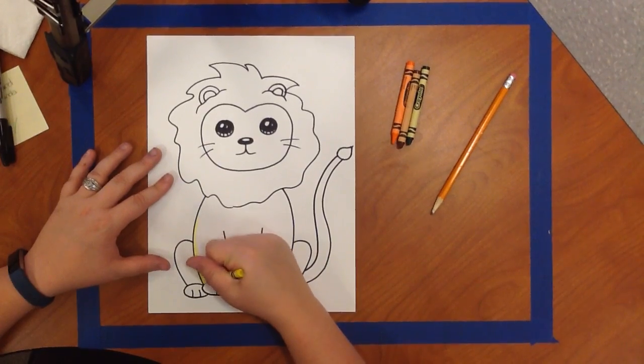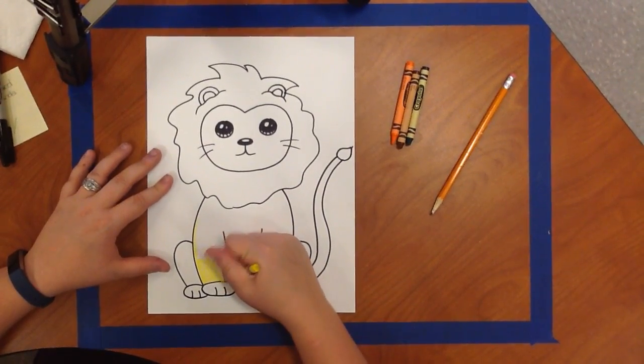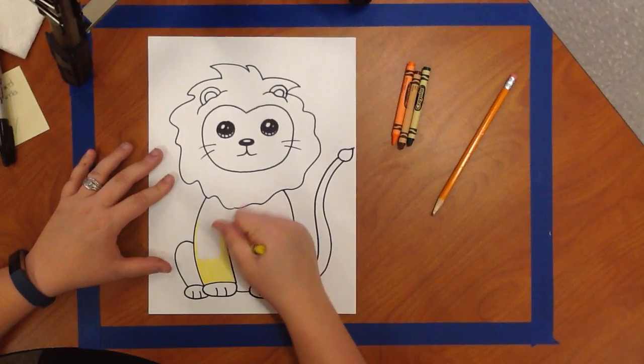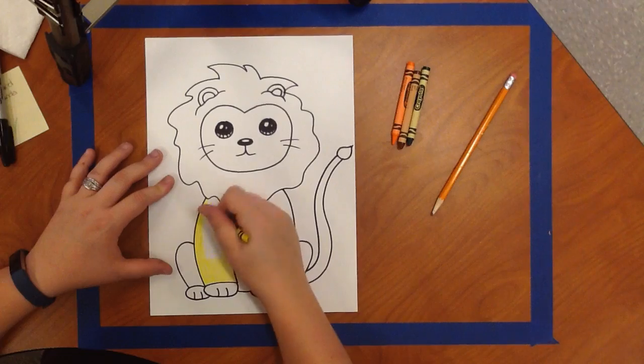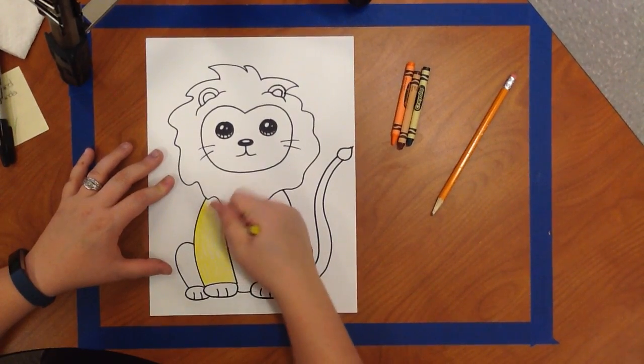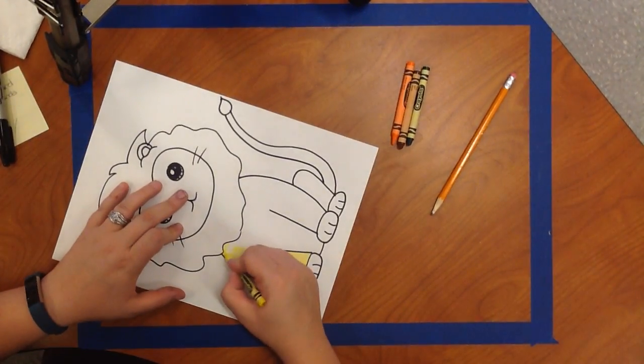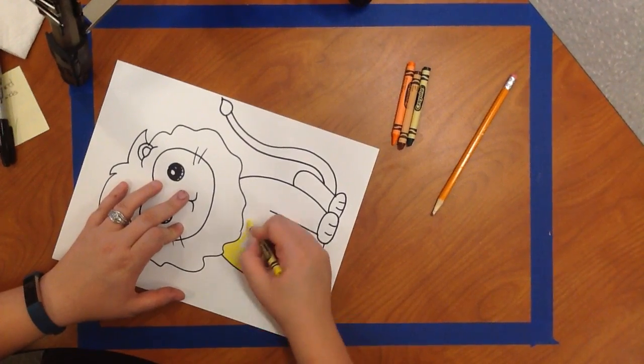So I'm going to go ahead and color the body of my lion yellow. Obviously, real life lions aren't actually yellow. They're more of a tan color. But usually when you see cartoon lions, they're kind of a yellow color.